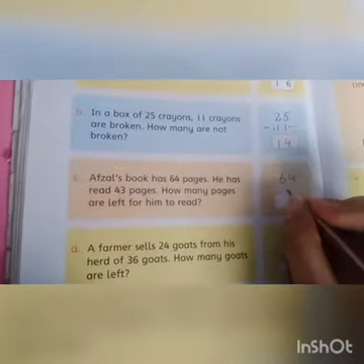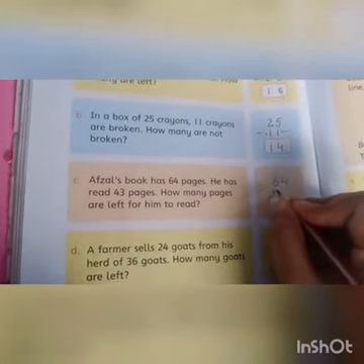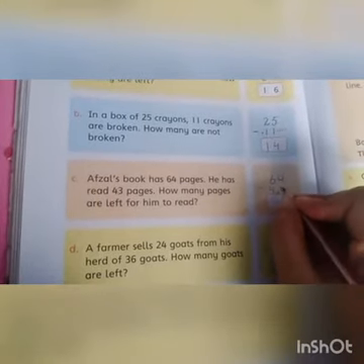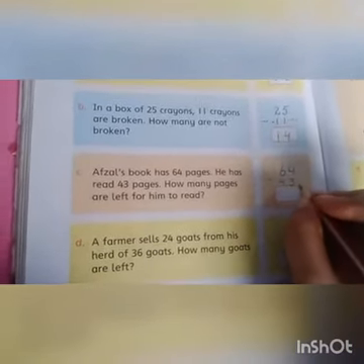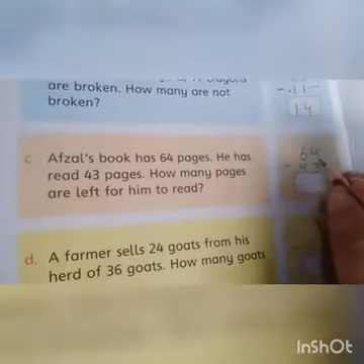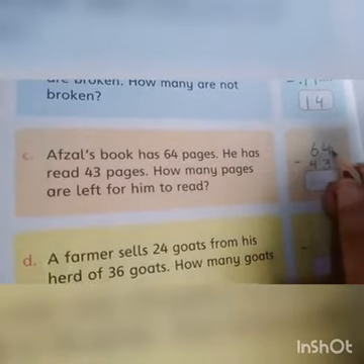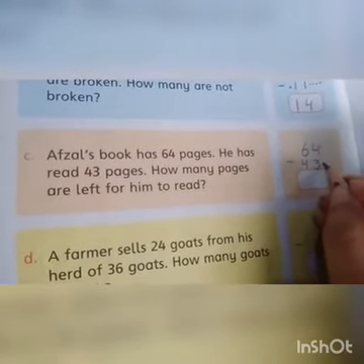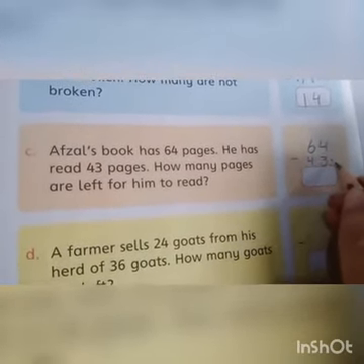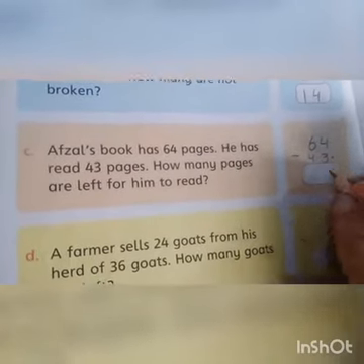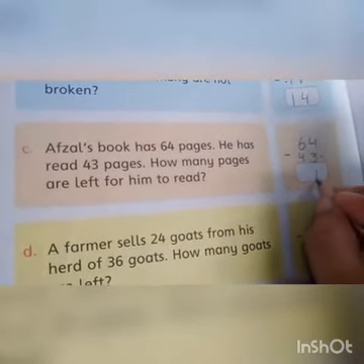We are going to write 43. In 43, here we have 4 tens and 3 ones. We are going to subtract them. We will subtract the ones first. 4 is the bigger number and 3 is the smaller one. We will count towards 3 and reach at the number 4. 3, 4. Students, we reach at the number 4. How many dots here we have? 1. We are going to write 1 here.